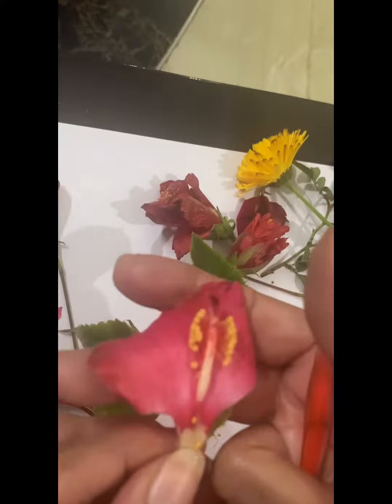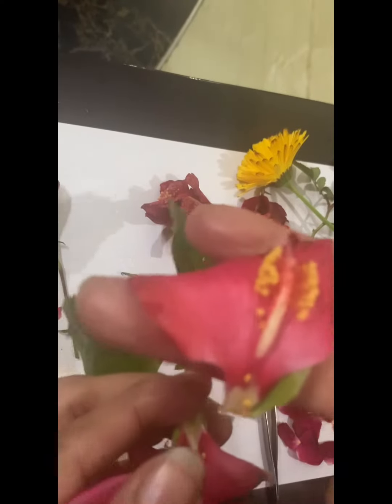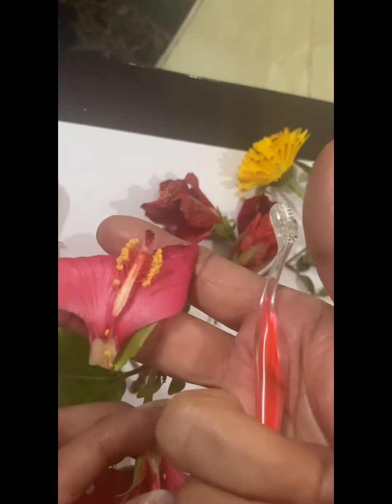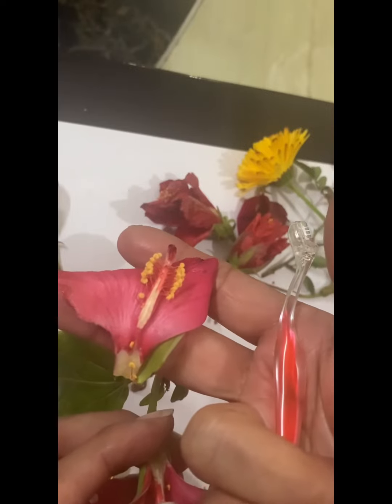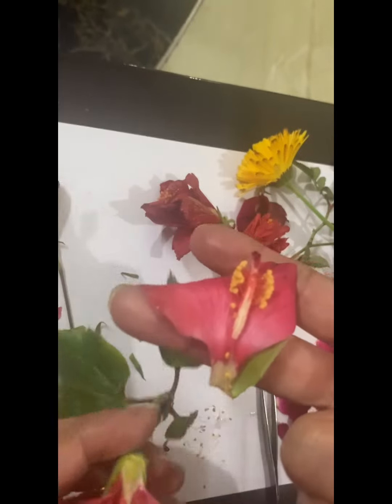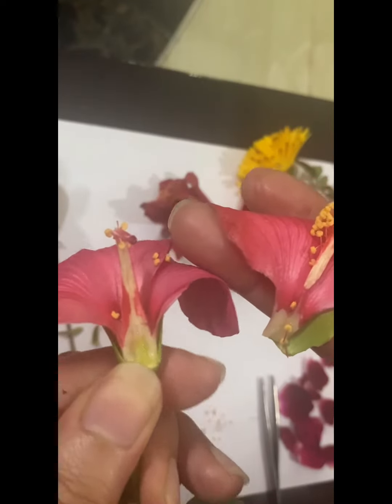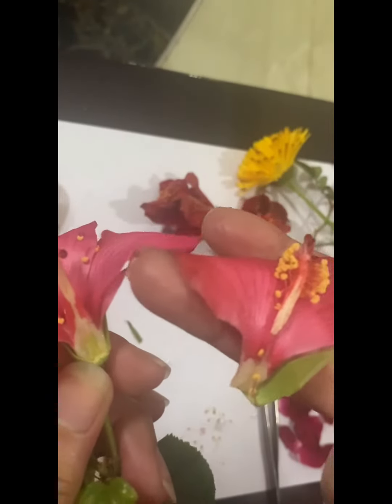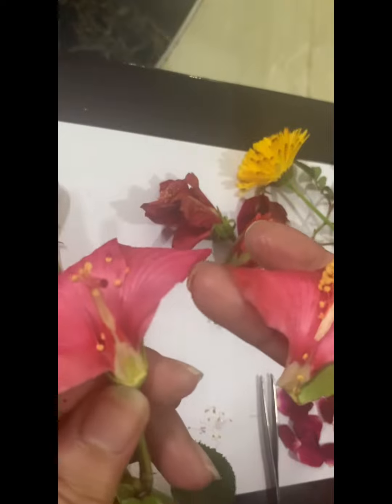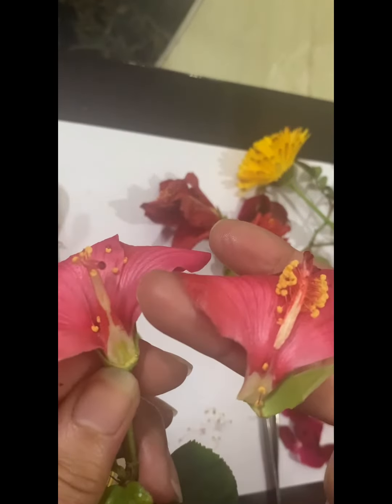This is the diagram which is given in your books showing the LS of hibiscus flower. This is the other half of the flower. This is also the LS. So you get 2 sections, right? Both are longitudinal sections of hibiscus flower.